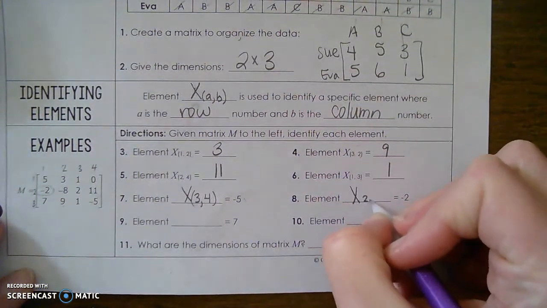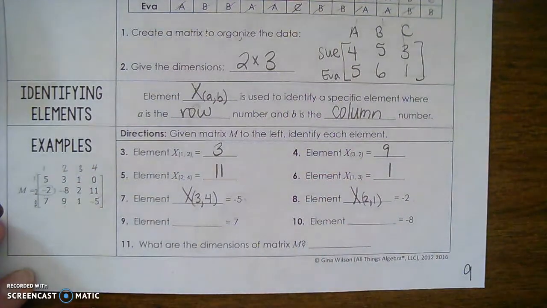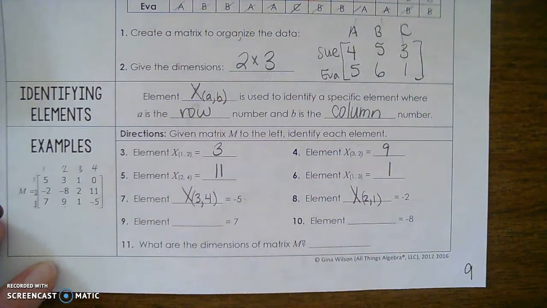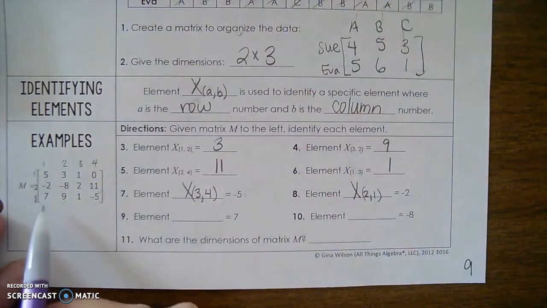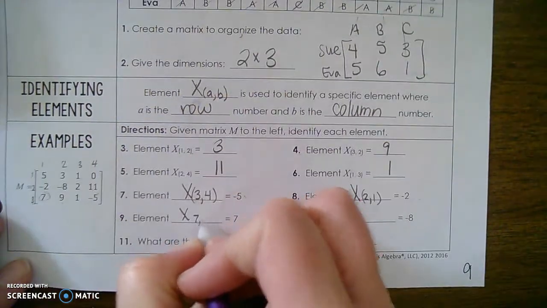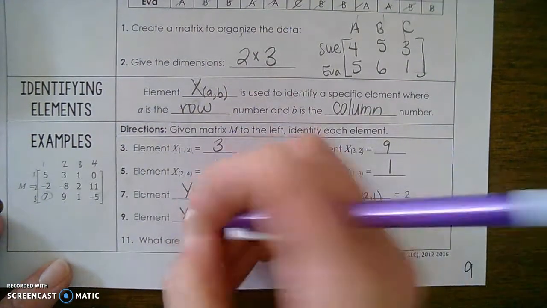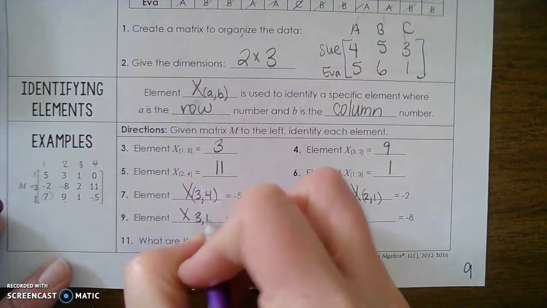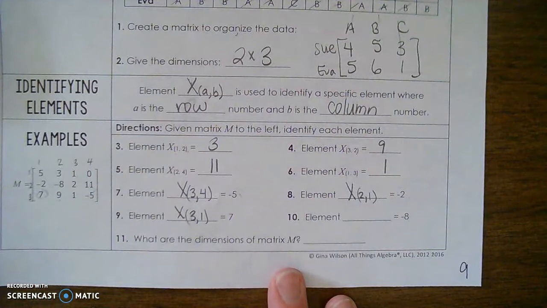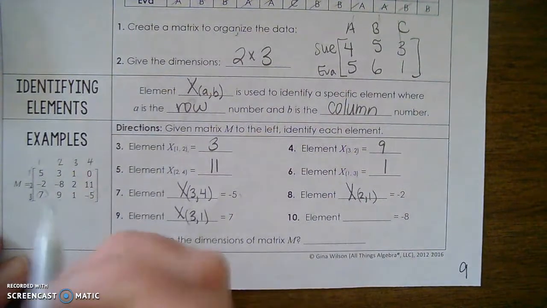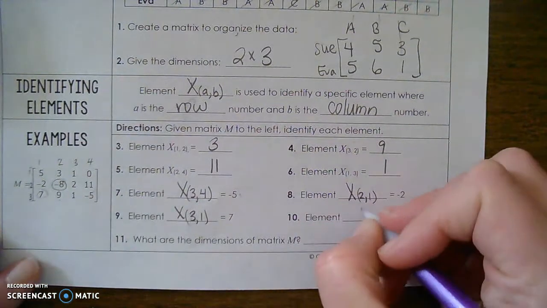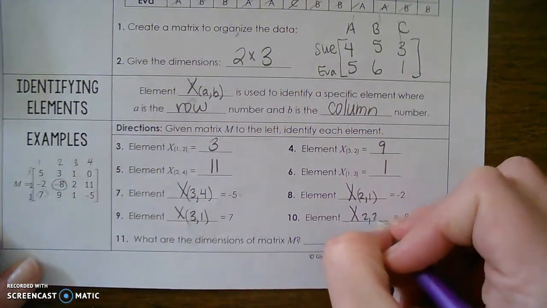So X 2, comma 1. And then finally 7 is row 3, column 1. So X 3, comma 1. And negative 8, row 2, column 2. So that's an easy one because they are both 2's.